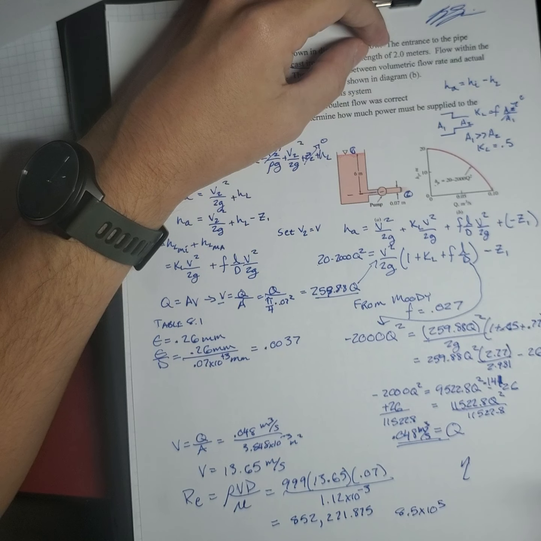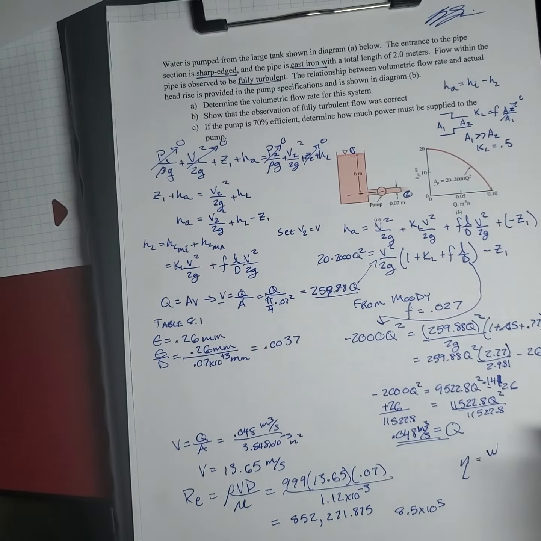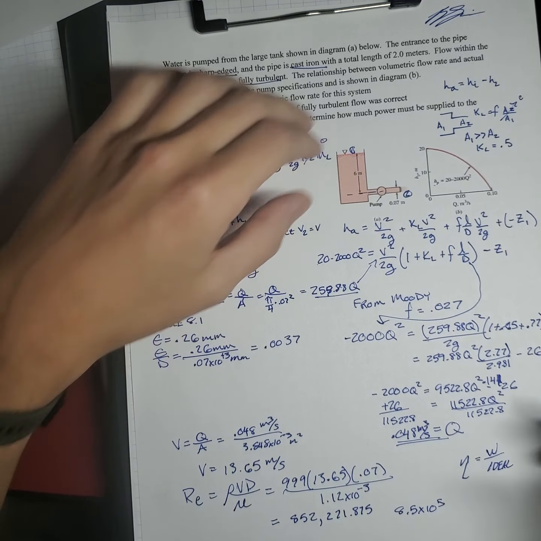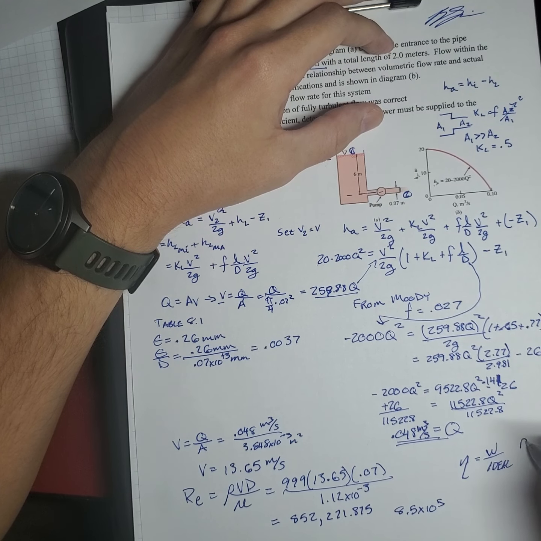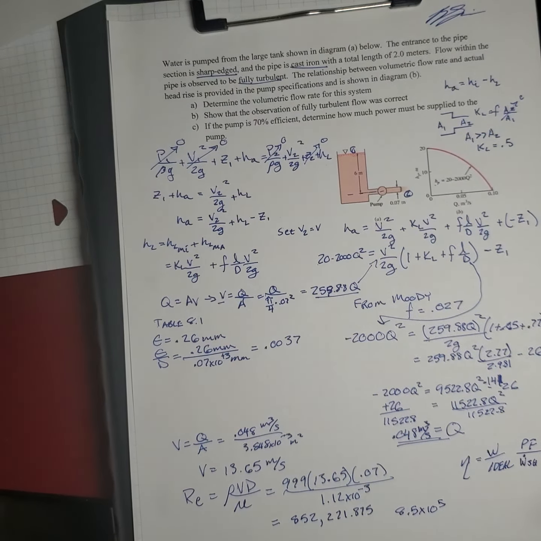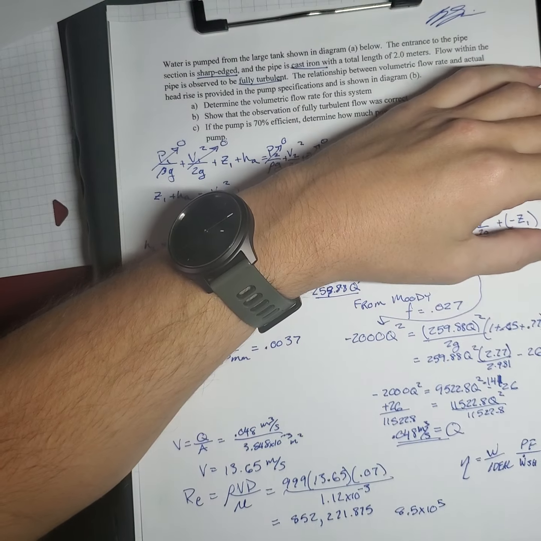But eta, which is the term for efficiency, is equal to what you want to get out over a perfect, ideal system, which is the power that was provided to the fluid over the amount of work that you had to put into it. So how much did you get out per how much you put in? I think that's pretty intuitive.